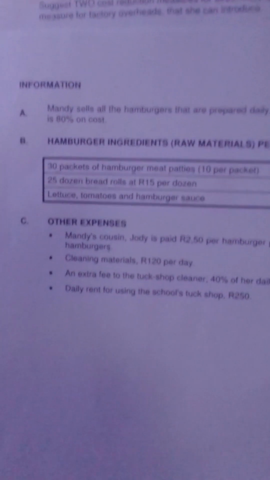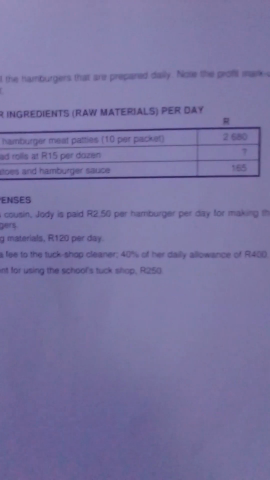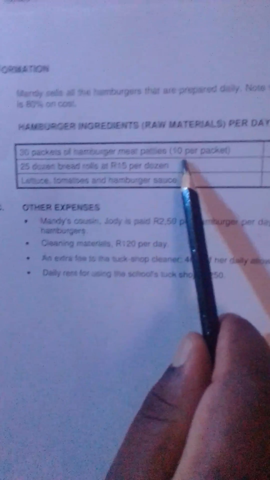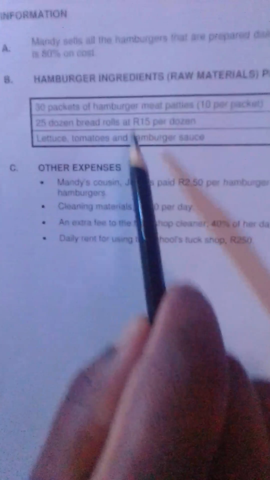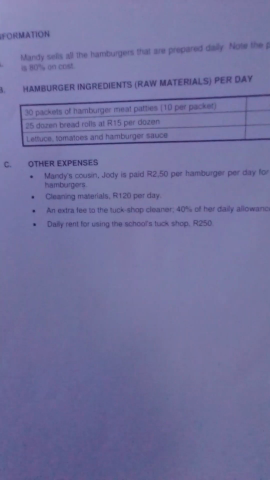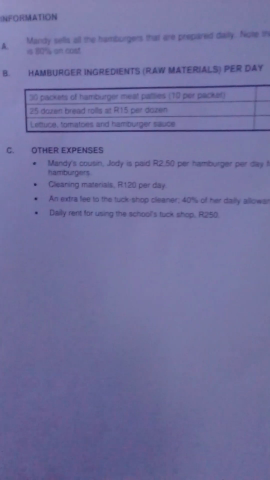So it's 30 hamburgers multiplied by the R2.50. Remember, there are 30 packets, but inside each and every packet there are also 10 smaller packets. So if we want to find the number of burgers that are being made per day, we are going to say 30 multiplied by 10, which is going to give us 300. 300 is the number of pies that are made on a daily basis.